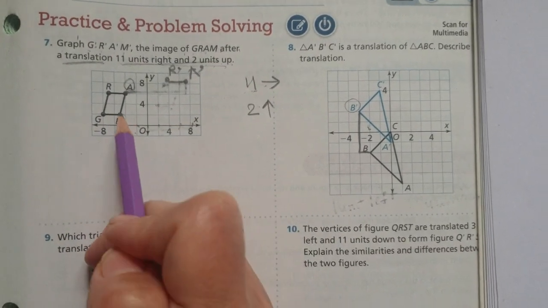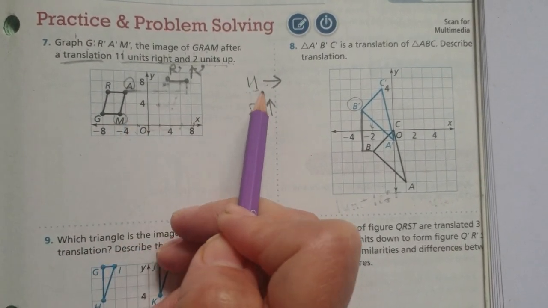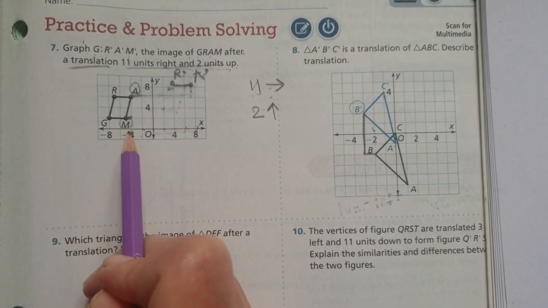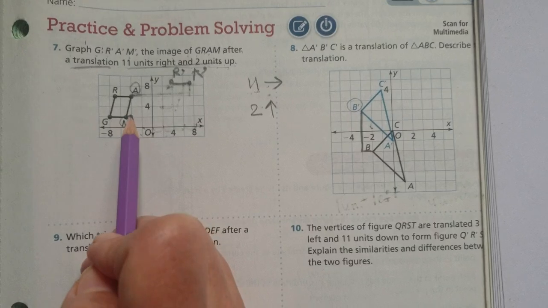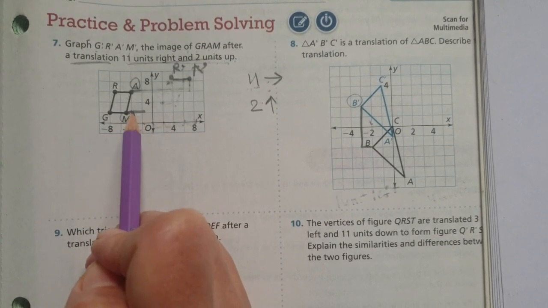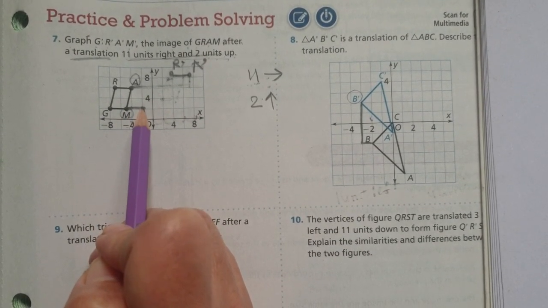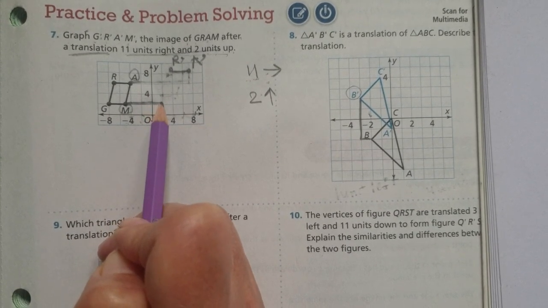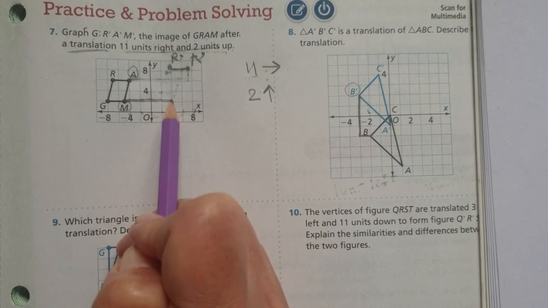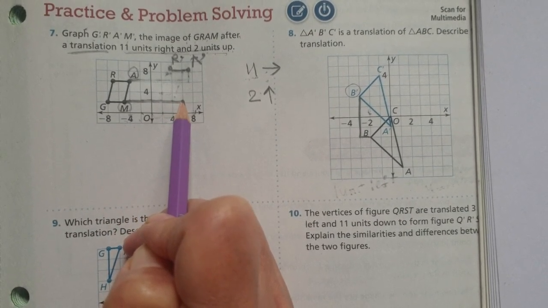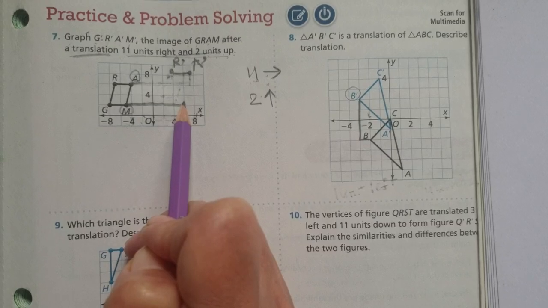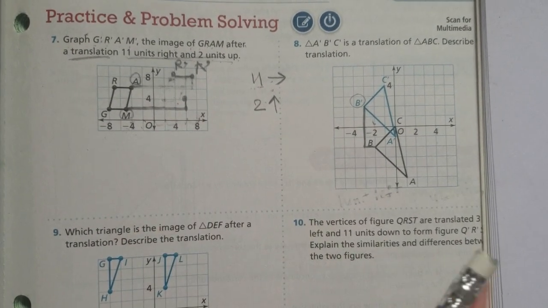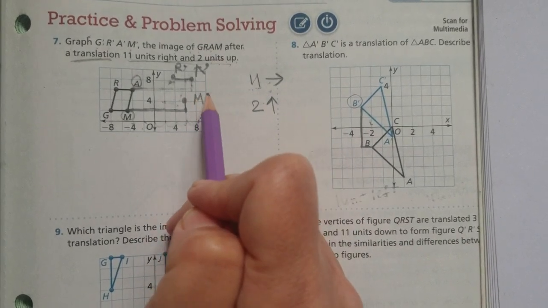Do the same with M. 11 to the right. Between here, M is half. So between half and -4 is 1. Then -4 and 2, 2. So 1, 2 becomes 3. 3 and 2, 5, 7, 9, 11. This is 11 steps to the right and 2 up. So I will go up 2. Here is M prime.